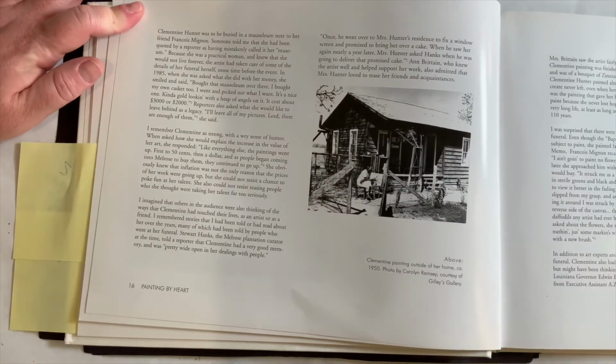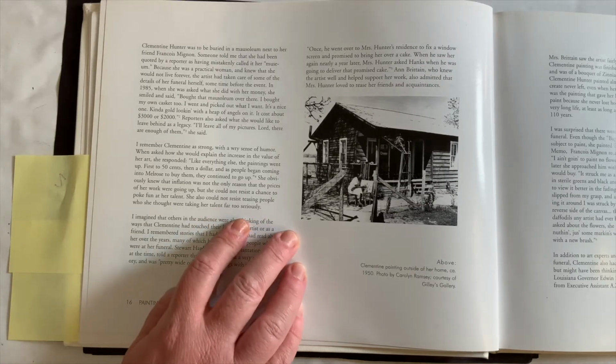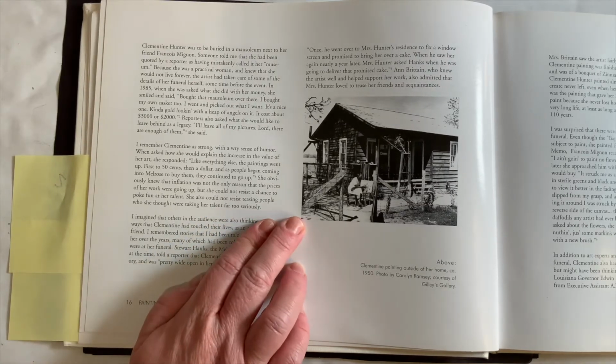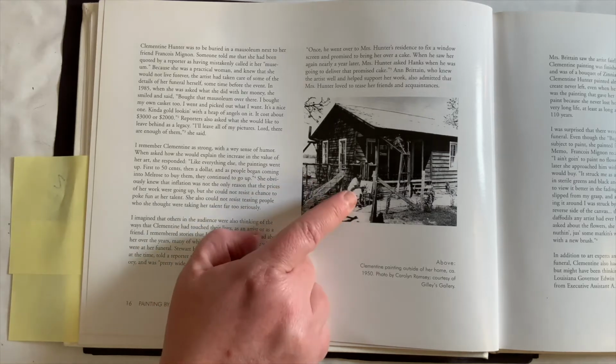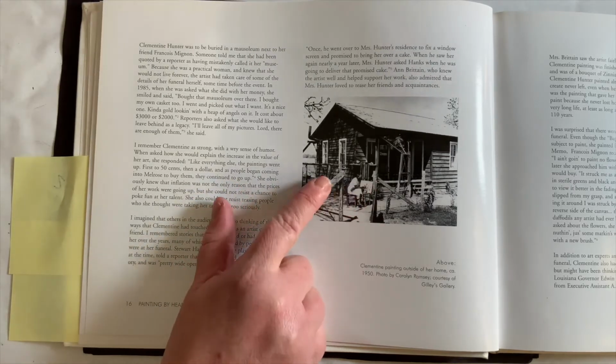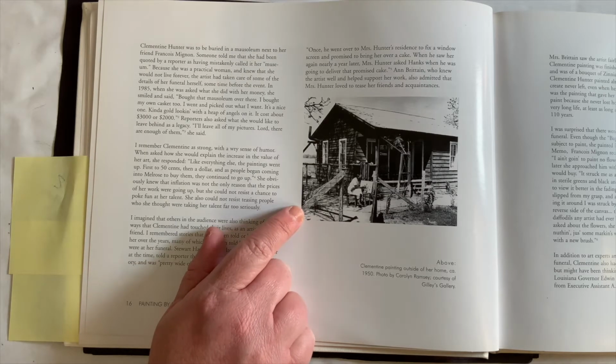Now let's look at another picture. Here you can see it's a little bit smaller. Here's another black and white photograph. She is sitting outside. She's actually painting outside of her home. And her home was located on a plantation. And you know that she even sold her paintings starting at 50 cents?